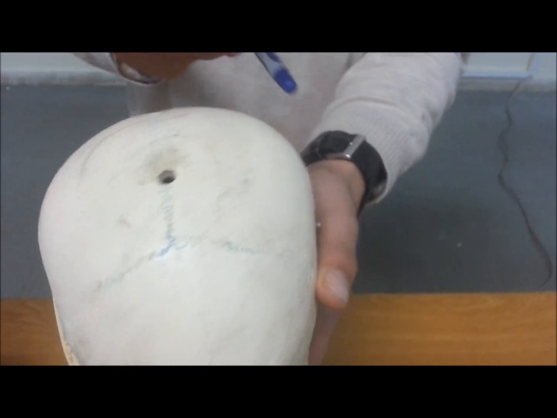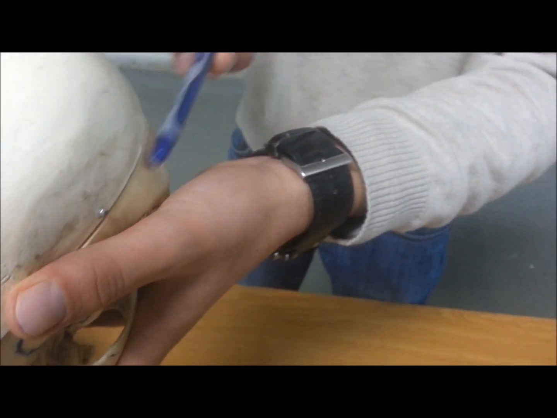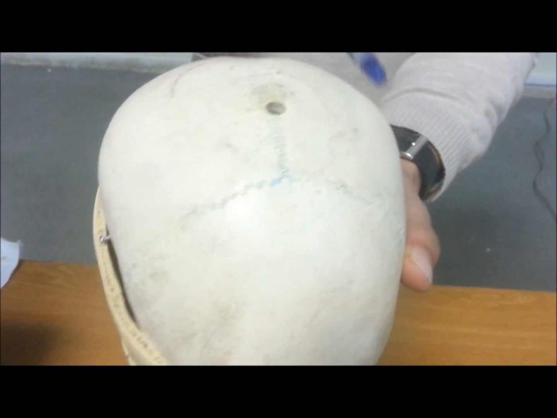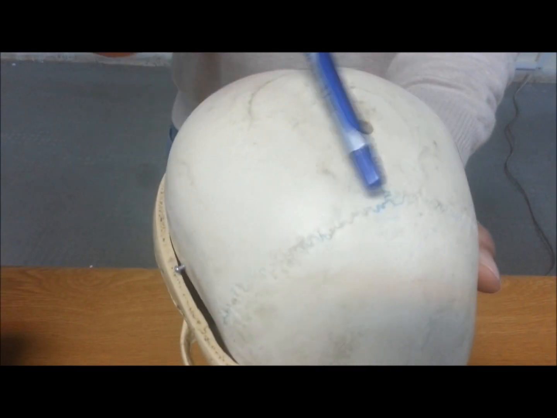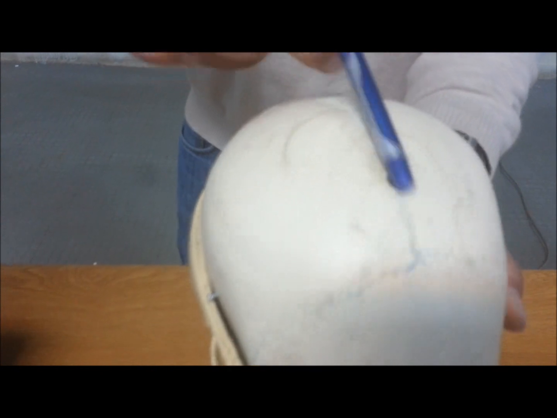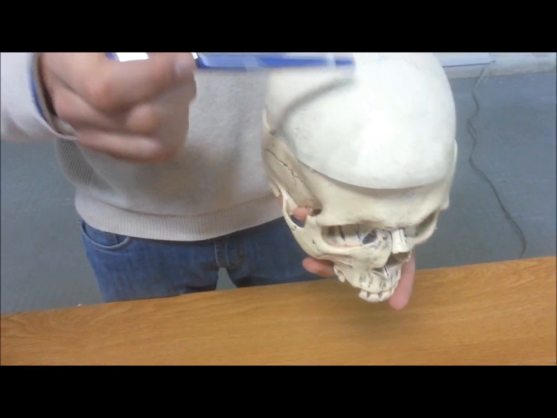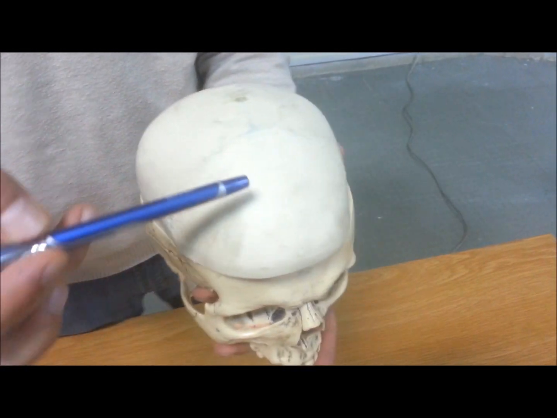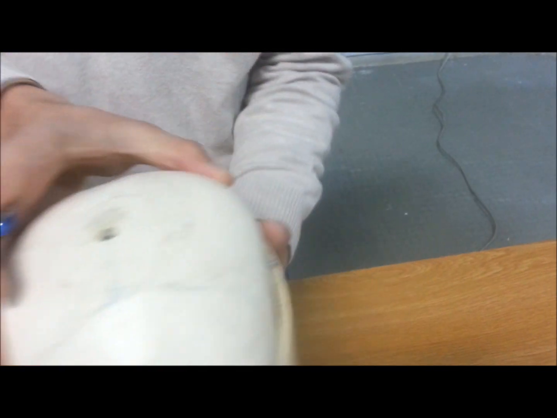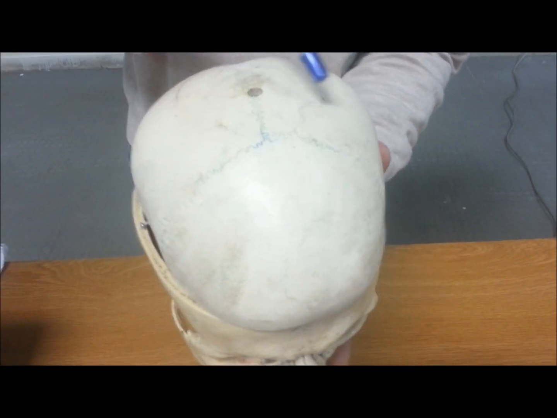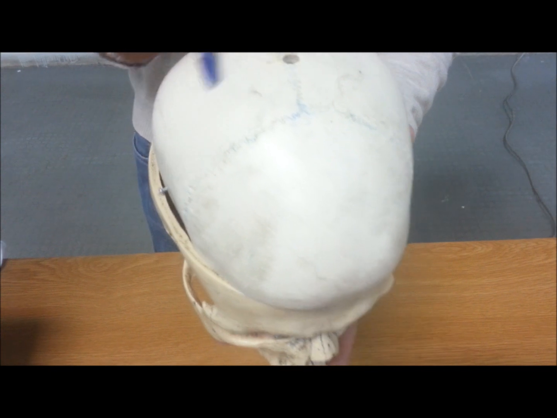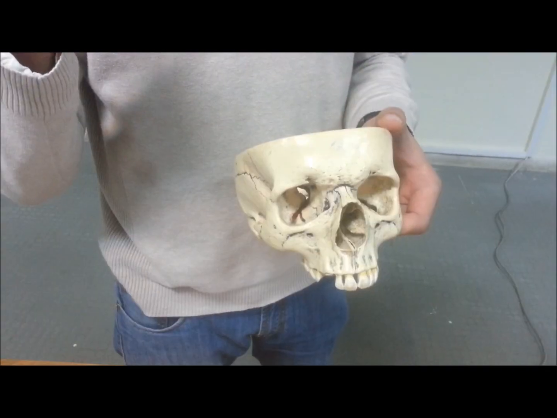The second bones of the neurocranium are the left and right parietal bones, which are joined by what's called the sagittal suture. Also, there's the frontal bone, which is joined to the two parietal bones by the coronal suture.